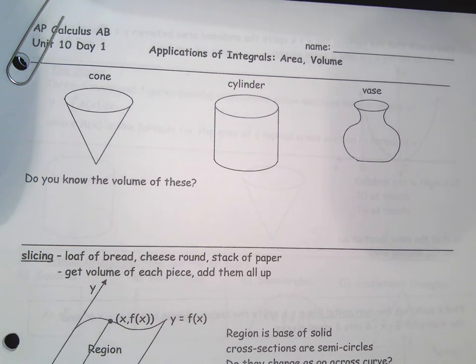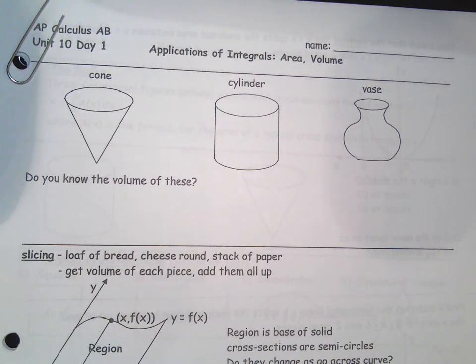So just to get you thinking of some of the different things we're going to talk about: today's homework is more just practice of some of the same kind of stuff we were doing last unit. So that'll be good preparation for a retest on Unit 9. But I am going to start discussing some of these volume ideas.